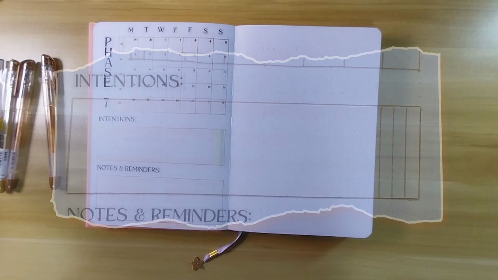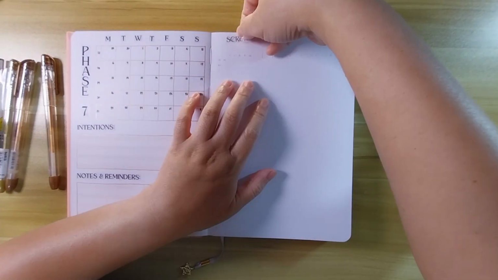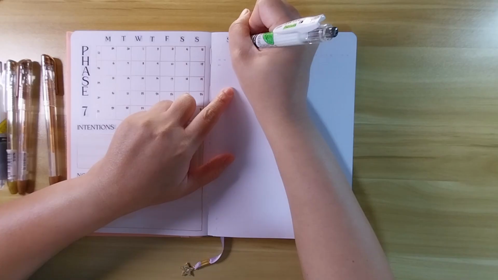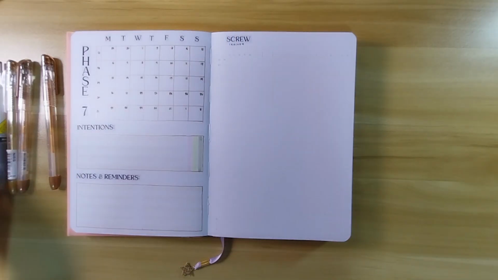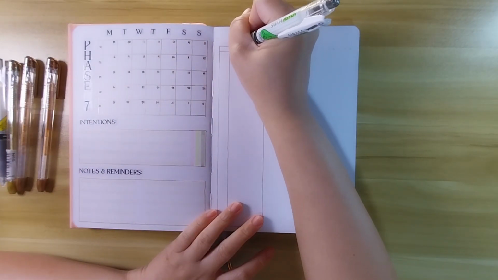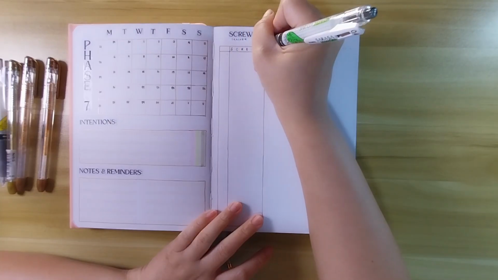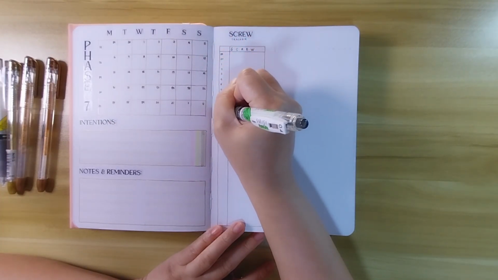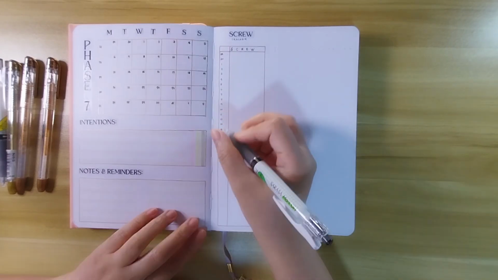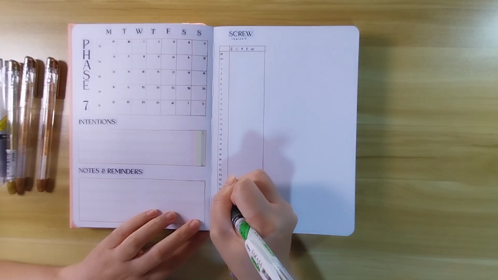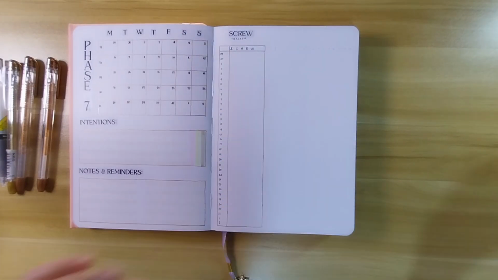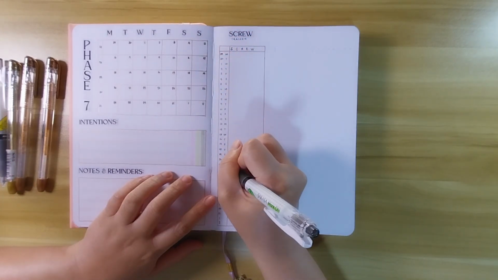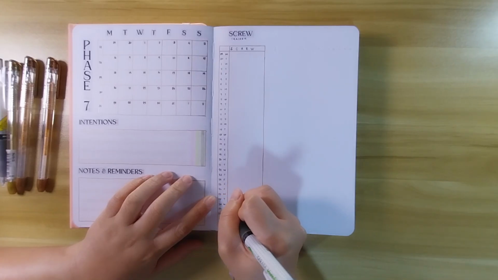And then on the next page is my SCREW tracker. I call it that instead of a habit tracker because not everything I'm tracking is actually a habit. So S is for study, C for calligraphy practice, R for reading, E for exercise, and W for weight. Most of these will simply get a check mark if I complete them or an X if I don't. For my weight, I'll record it each morning so I can see how it changes throughout the month.